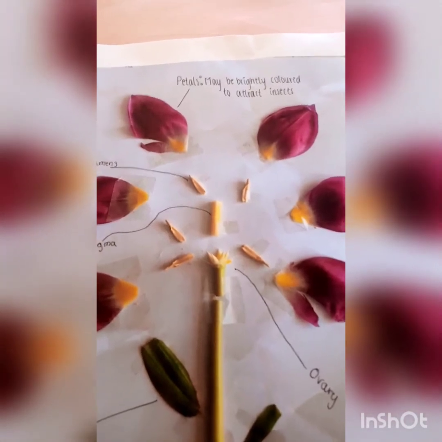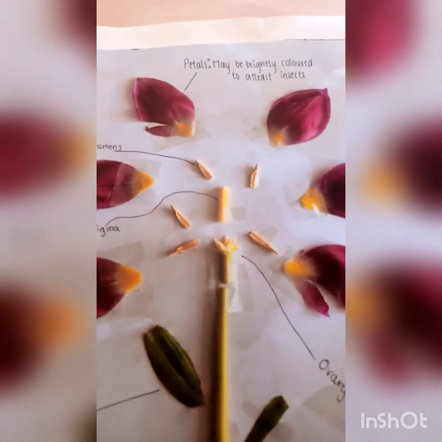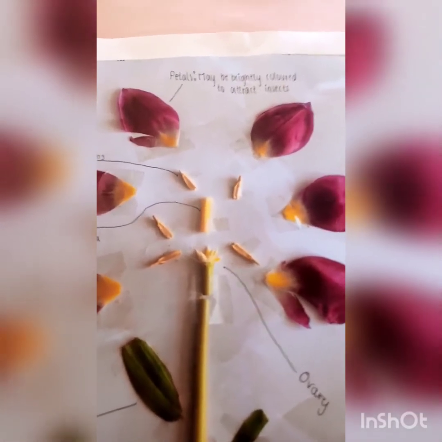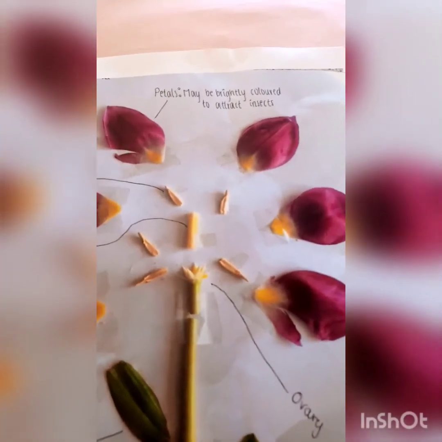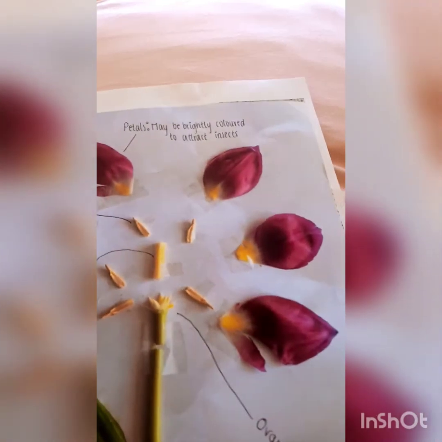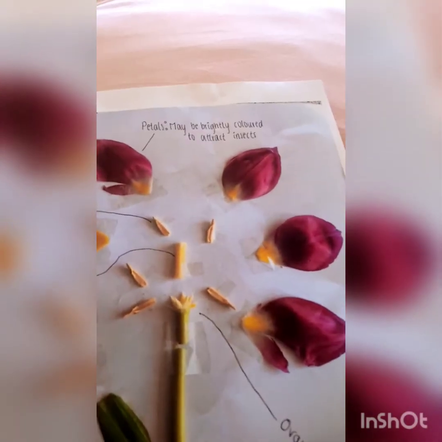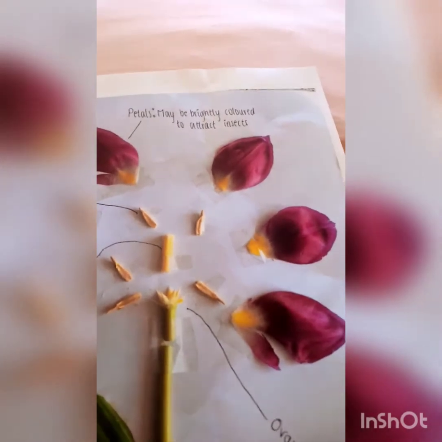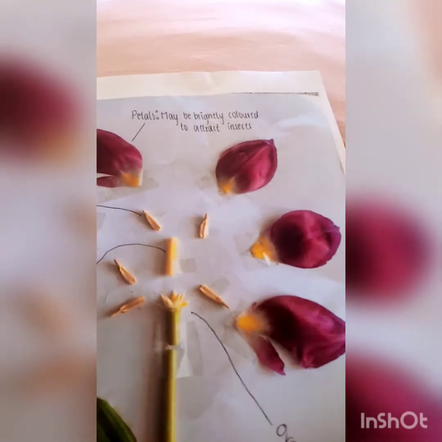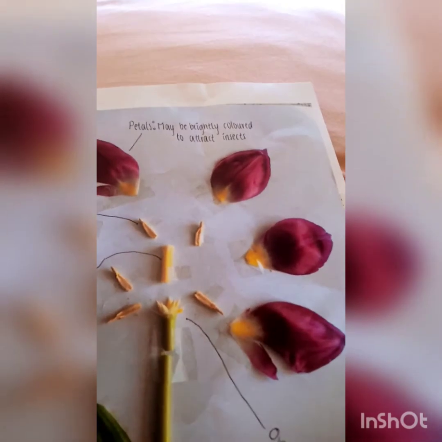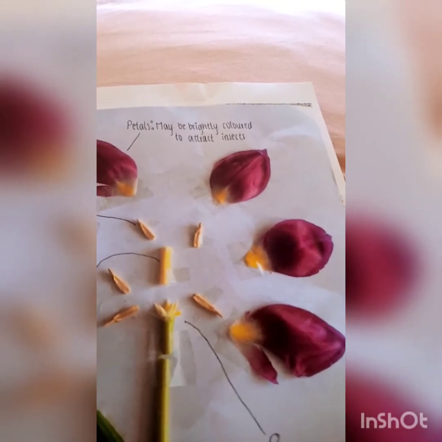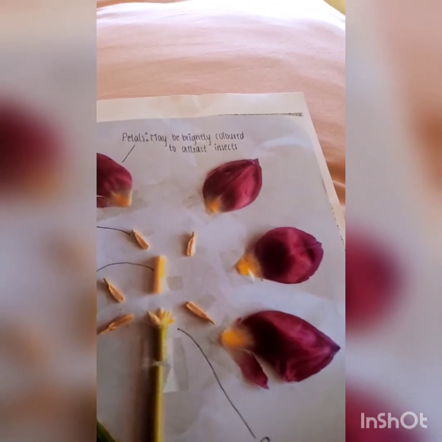For example, pollinators often eat or collect pollen. A pollinator can be a butterfly, which flies from one flower to another to collect or to eat protein. Pollen grains attach to them.